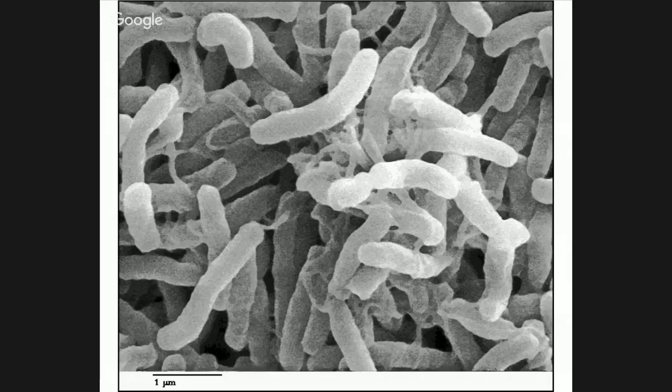But eukaryotes encompasses a bunch of different types of organisms. Plant cells are eukaryotic. Fungi cells are eukaryotic. All of those types of different things that are not bacteria are eukaryotic. Okay? So they're very, very different structurally.